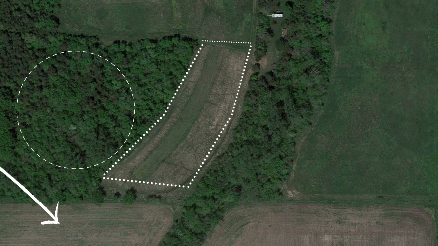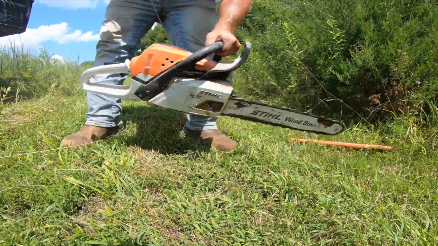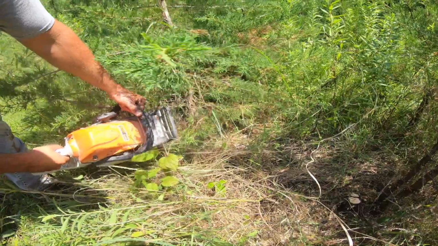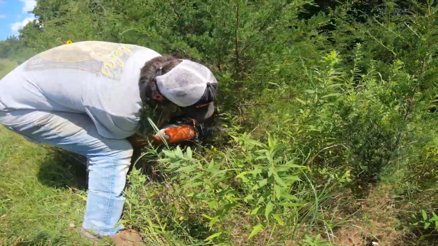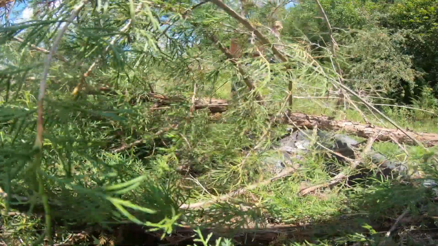And then right to the south of it, we have an agricultural field. And then right to the east of it, we have one of the main funnels that comes up through the property and connects through the agricultural field into the property which I hunt. So what we're going to do is cut these 3 to 4 to 5 foot cedar trees down, and we're going to use them to cover the fence row to fill in the gap.